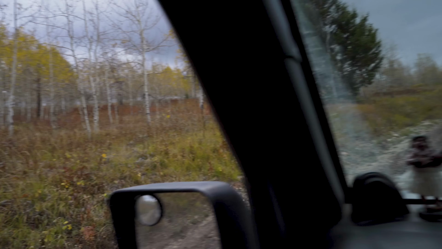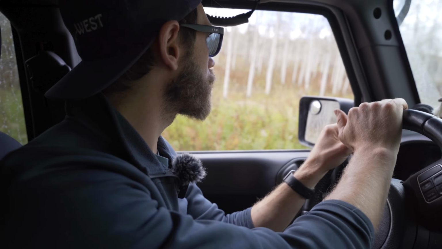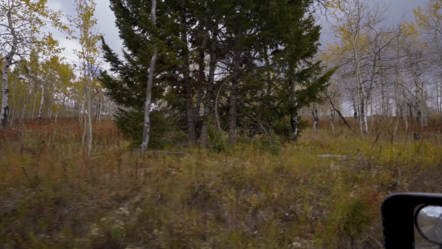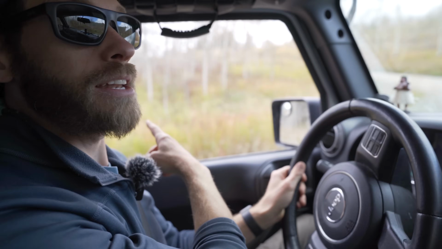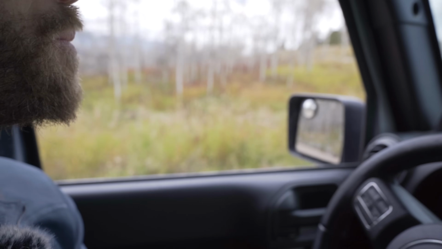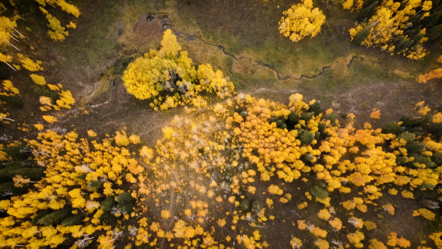It's day 3 of visiting the Teton Mountains. This is actually the Teton National Forest, and we're on a dirt road. There's a break in the weather. As you can see outside, it looks beautiful, but we want more of a canopy of color.